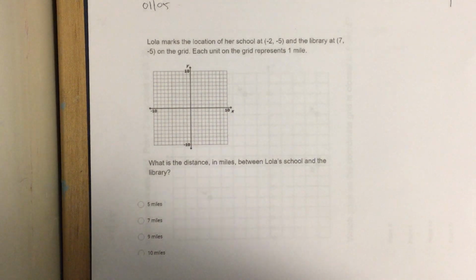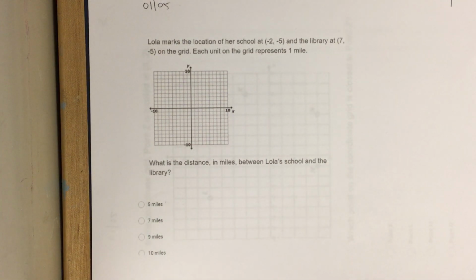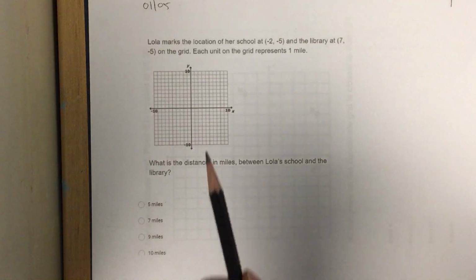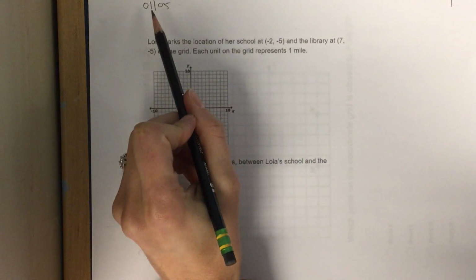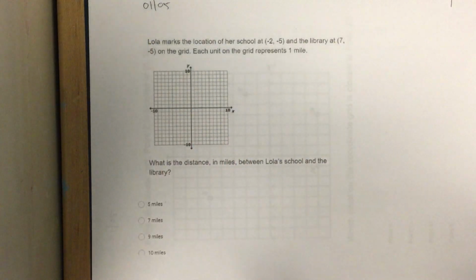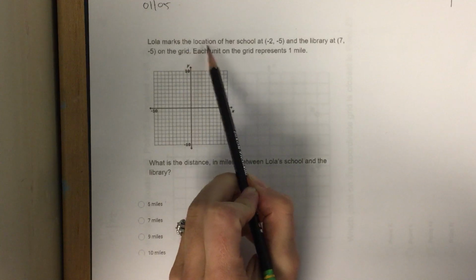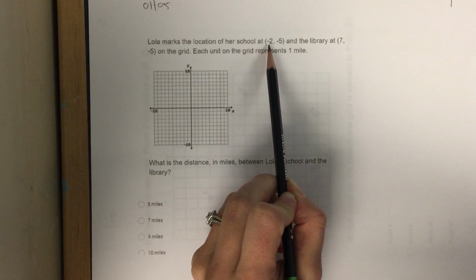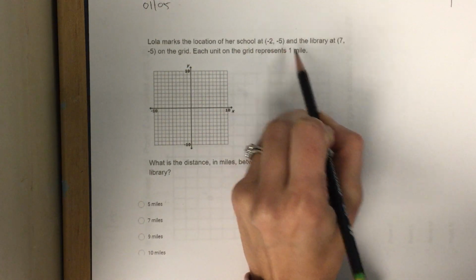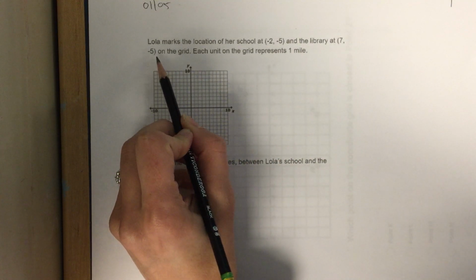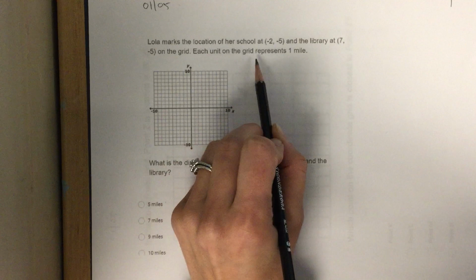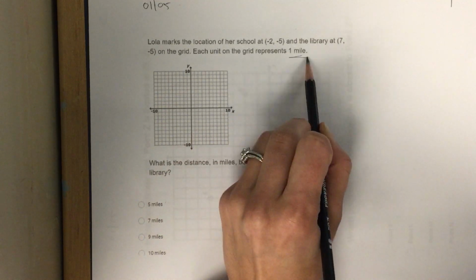Okay, guys, this is on the coordinate planes for the January 5th Bellringer. So go back and look at that and see how you did on that. It says Lola marks the location of her school at -2, -5, and the library at 7, -5 on the grid. Each unit on the grid represents 1 mile.